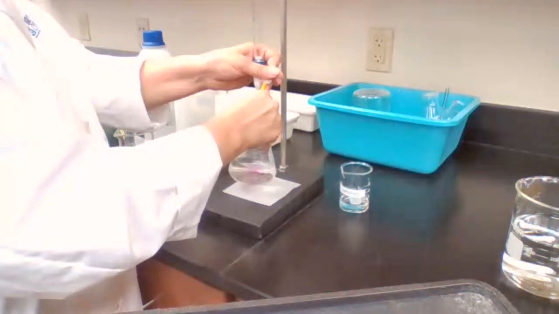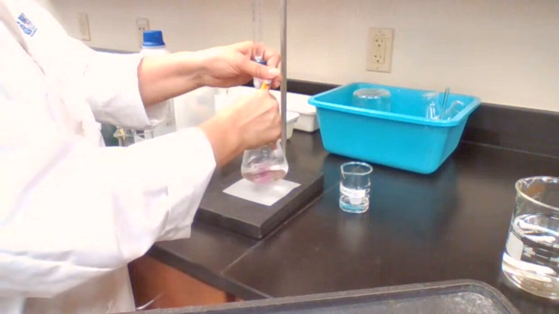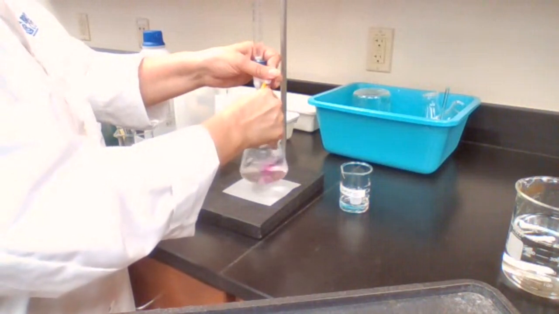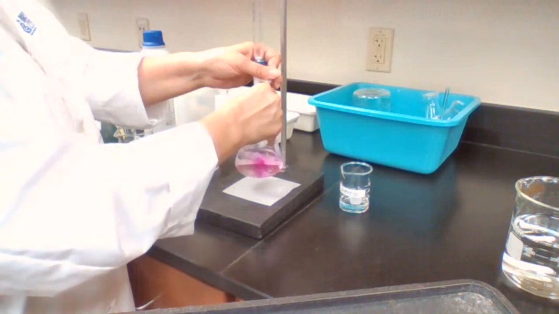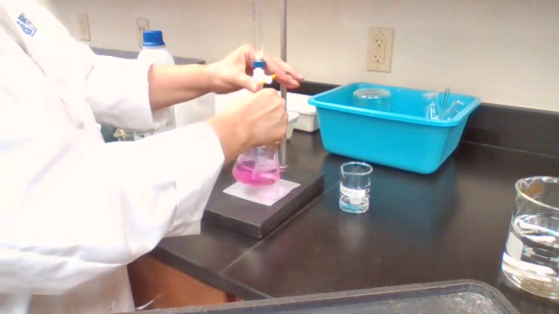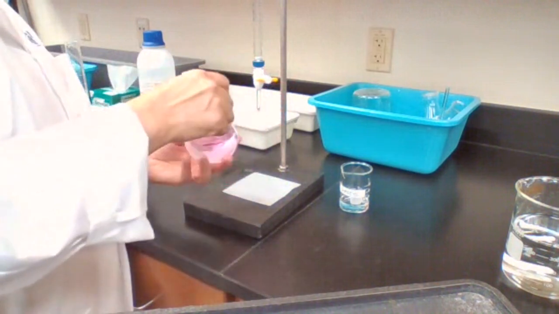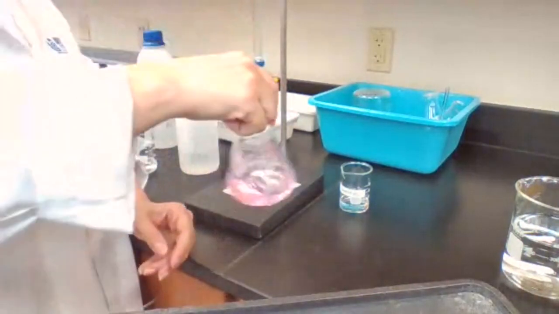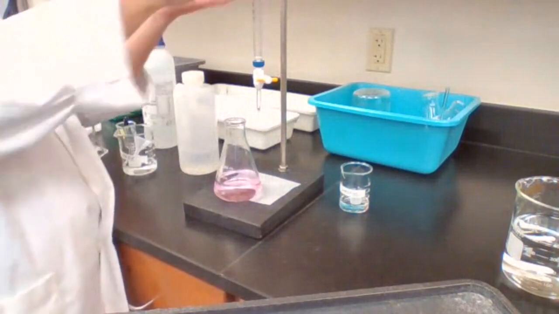Okay, now I'm adding a drop at a time, so I don't get too dark of a pink color. A light pink color is the desired color for titration when I'm using phenolphthalein. If I get a dark, purple color, that means I have added too much base. Okay, a light pink color, and you need the volume, 39 milliliters.